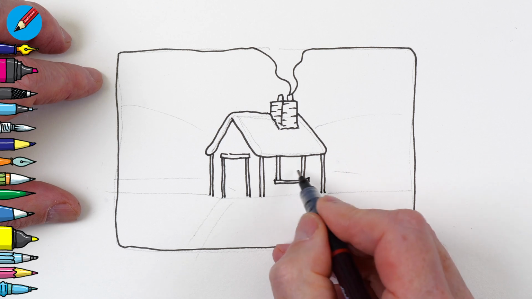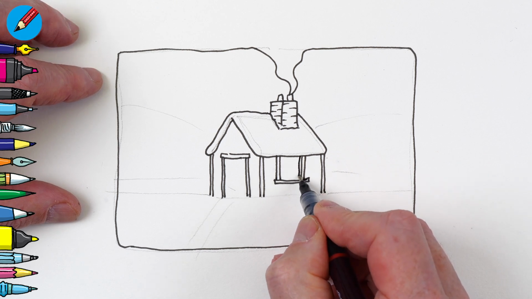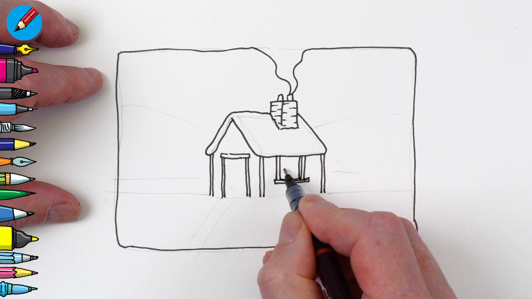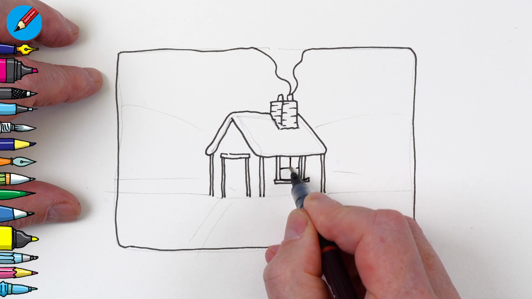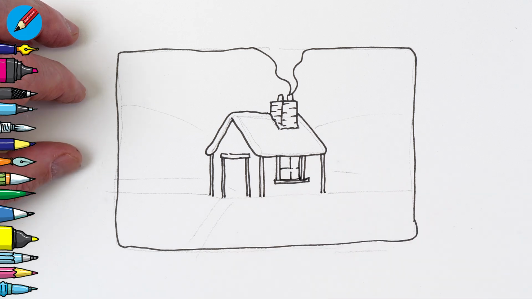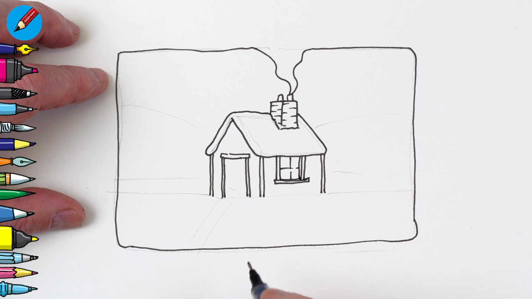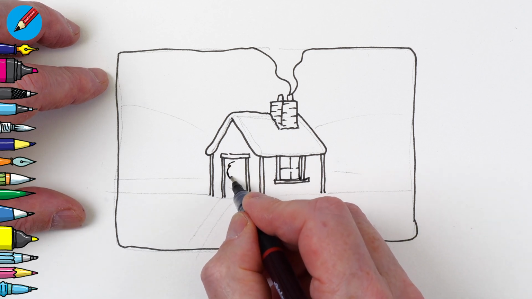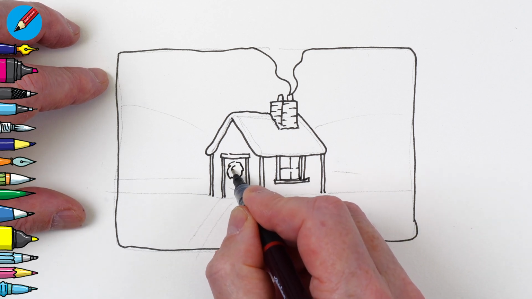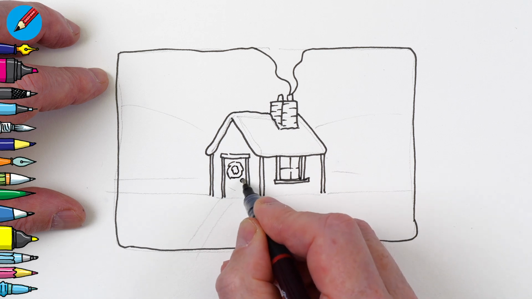I'm trying to remember what it's called. And we can have kind of an inside there like that, and then we can just flick those window panes in there like that. And then here, let's put a Christmas wreath on the door, on the doorknob.